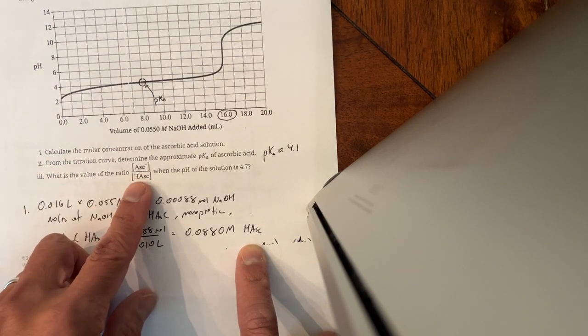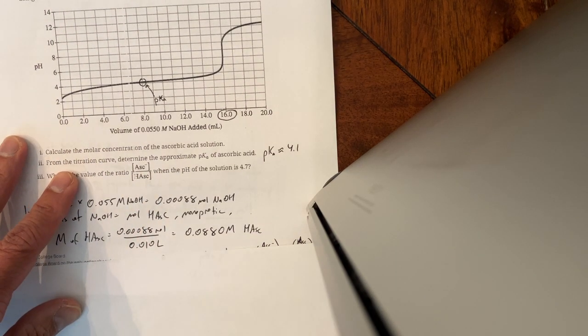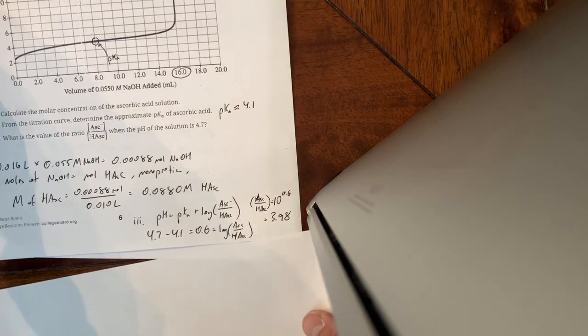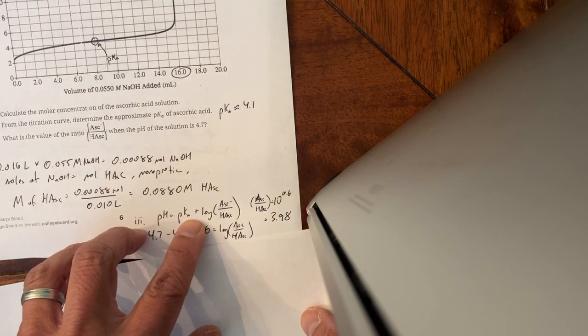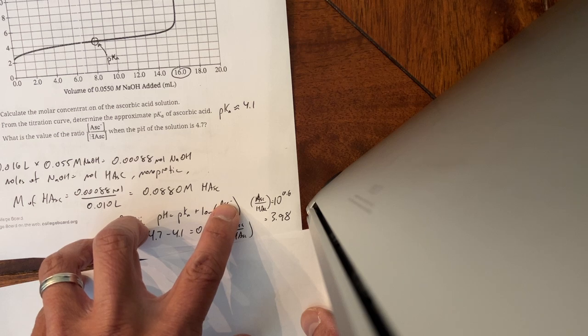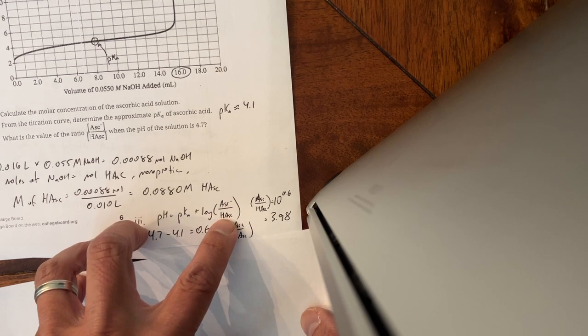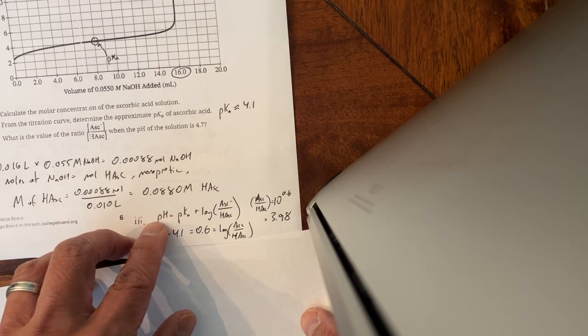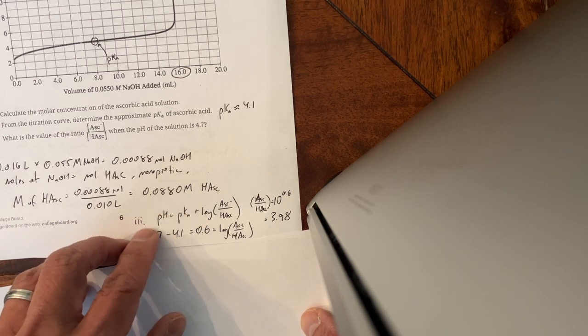Last part, the ratio here. The easiest way is probably using the Henderson-Hasselbalch equation. So pH equals pKa plus log of ascorbate ion to ascorbic acid. So 4.1 is this, 4.7 is the pH. I'm going to subtract to get them both on the same side.